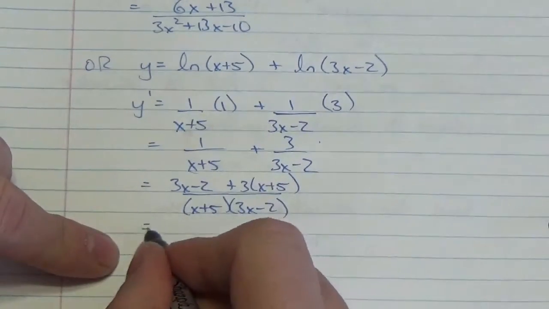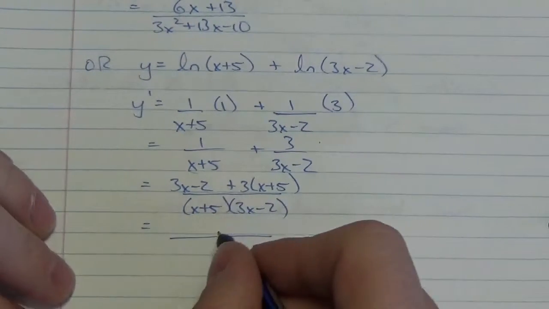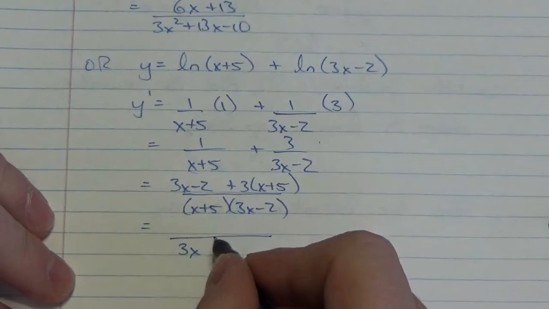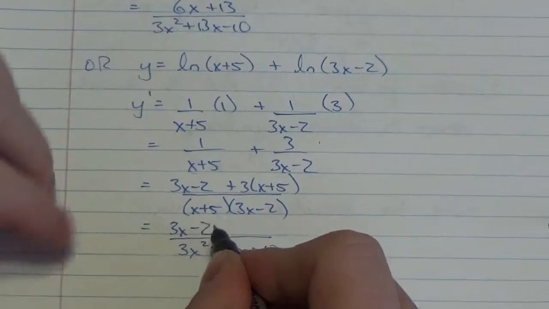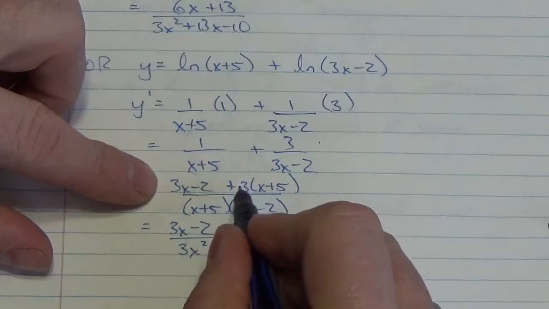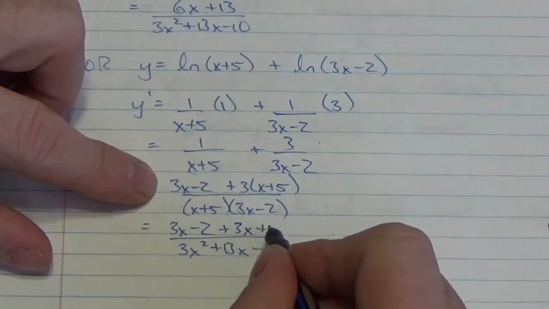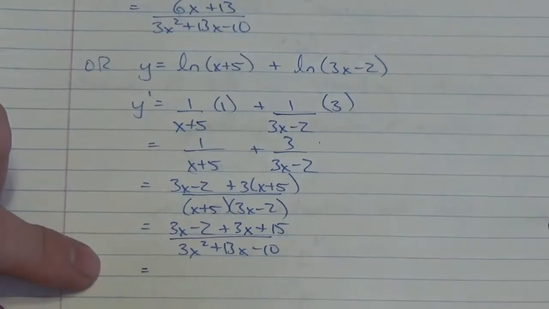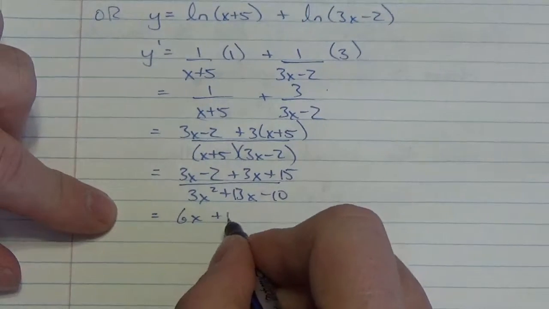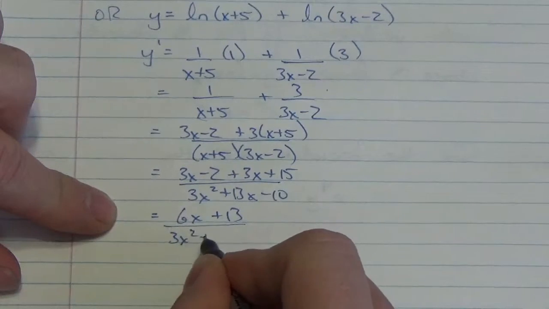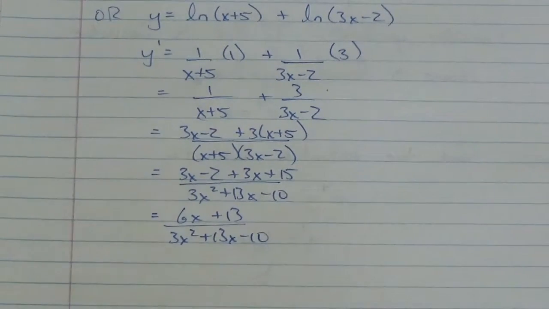My denominator here, and I've already done that, I already know that that's 3x squared plus 13x minus 10. But up here, this is going to be 3x minus 2, that's the first numerator, plus, now I'll distribute the 3 through, 3x plus 15. And then there we go. 3x plus 3x is 6x. Negative 2 plus 15 is plus 13, over 3x squared plus 13x minus 10. So there you go. It works out to be the exact same thing whether you apply the rules of logarithms or you don't. It's all good.